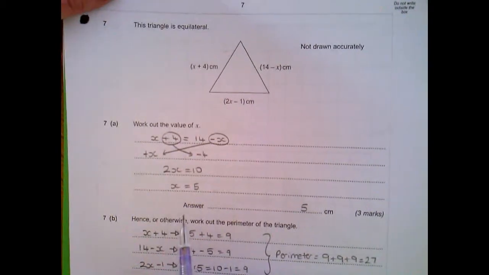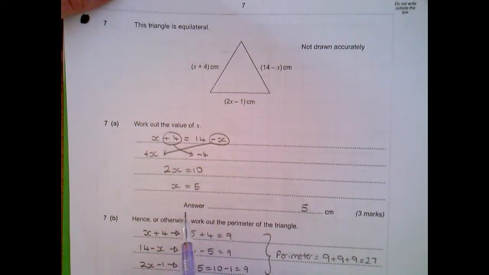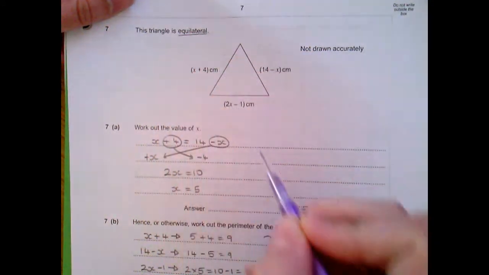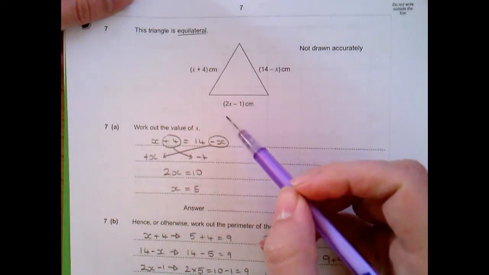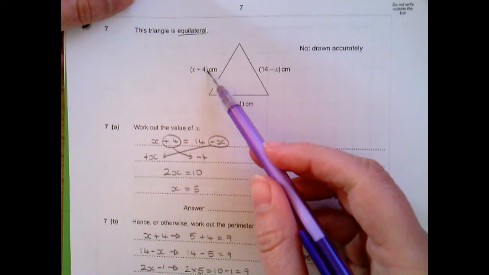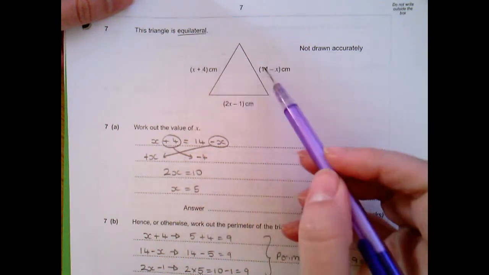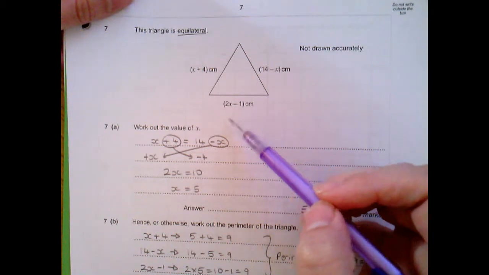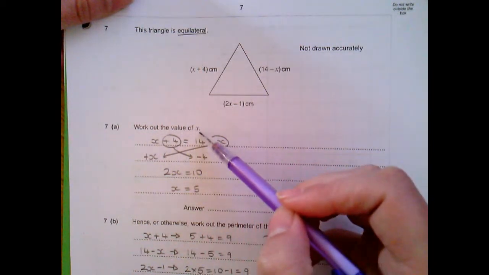Number 7. This triangle is equilateral, so that's important. So equilateral means that all 3 sides are the same, but the problem with this one is that they haven't just numbered the sides, they've used algebra. So that and that and that are all actually worth the same number. And you're asked to work out the value of x.